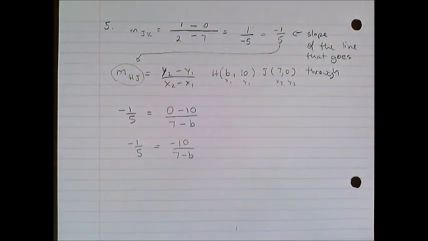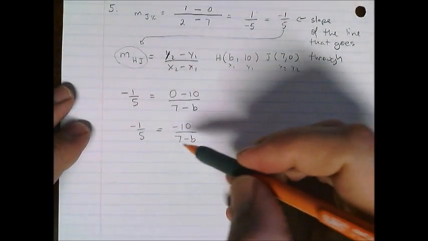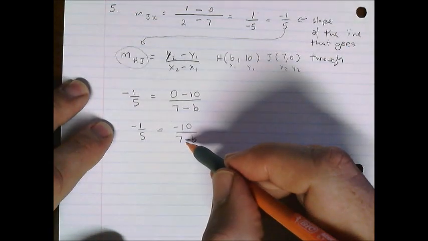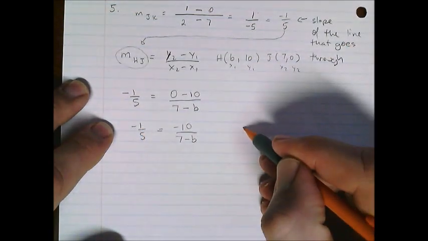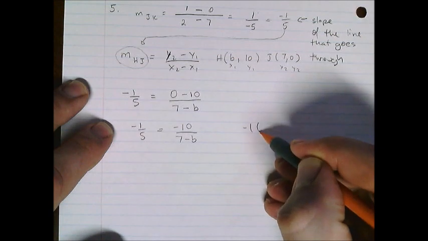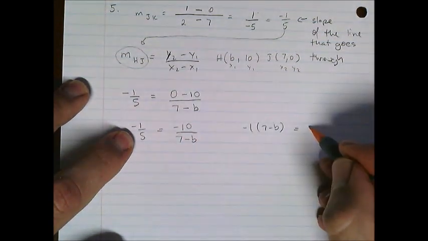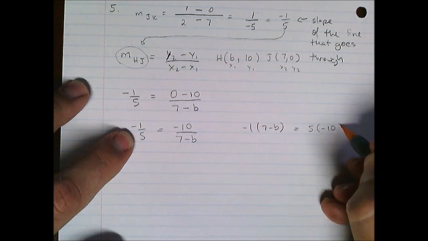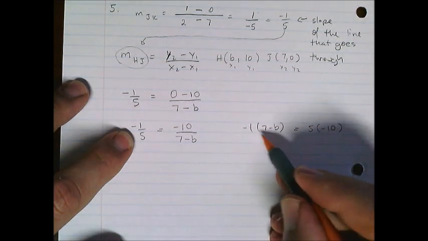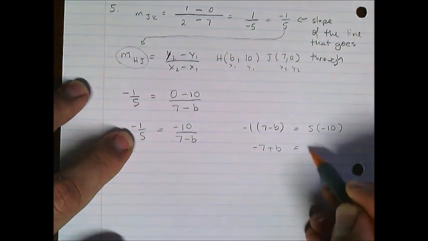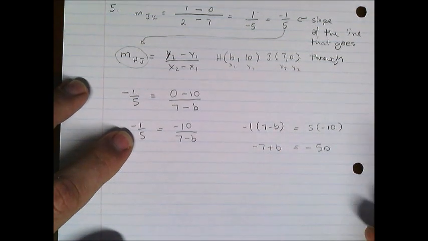All right, so what needs to happen here at this point is you cross multiply and divide. So this multiplies that, so you'd have -1 times (7 minus b), and on the other side you'd have 5 times -10. If you distribute that, you get -7 plus b, and on this side you have -50.